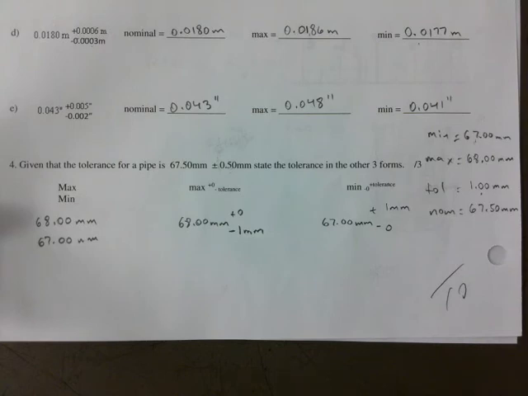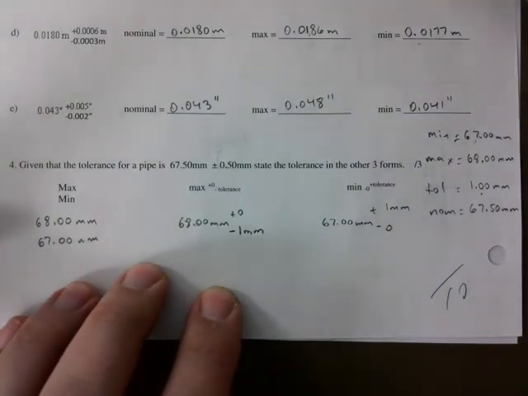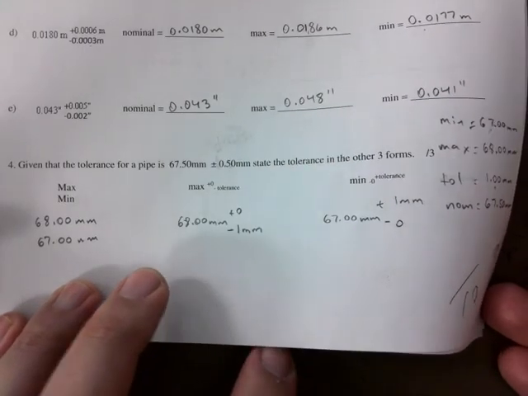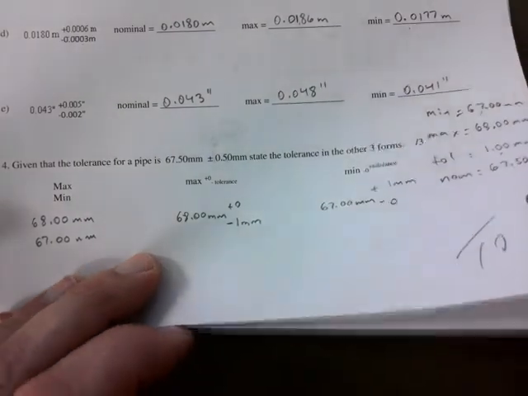So the backside is out of 10. The front is 5, so it's 15 for both sides. So add that up. I will come and get it.